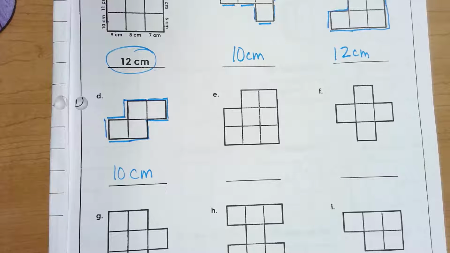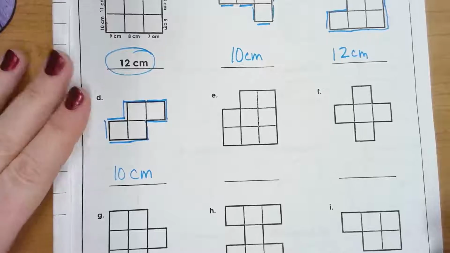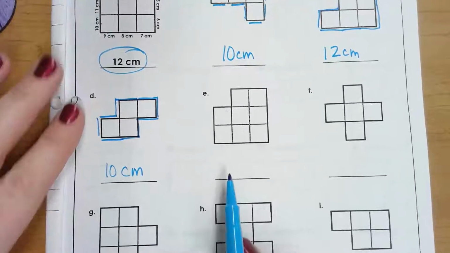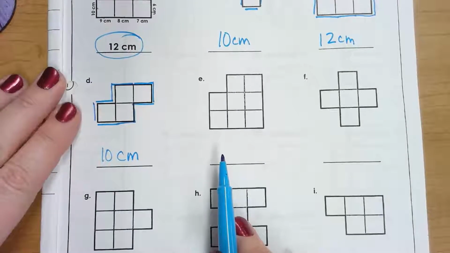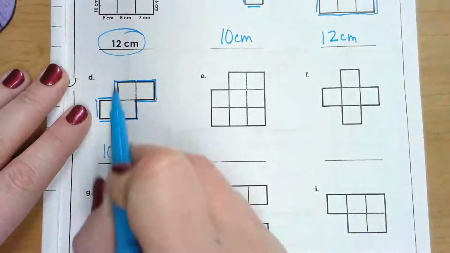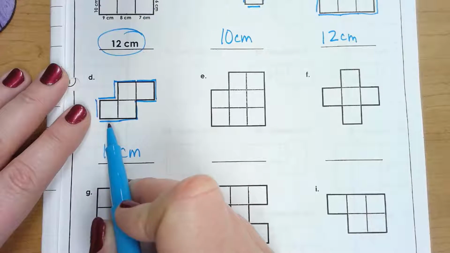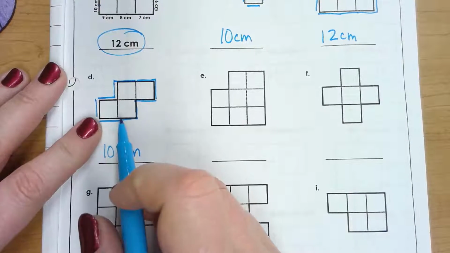We need to find perimeter when we're building a house and putting baseboards around the floors in every room. So perimeter comes in very handy in the real world. It's a good skill to know. If you don't cover the perimeter of a shape, you're going to have gaps. You're going to have holes.